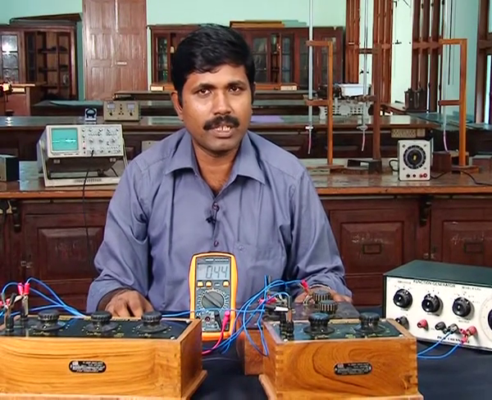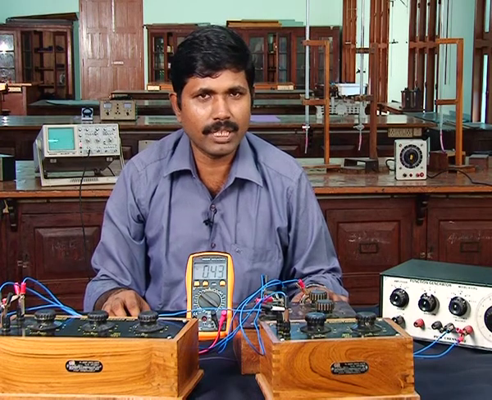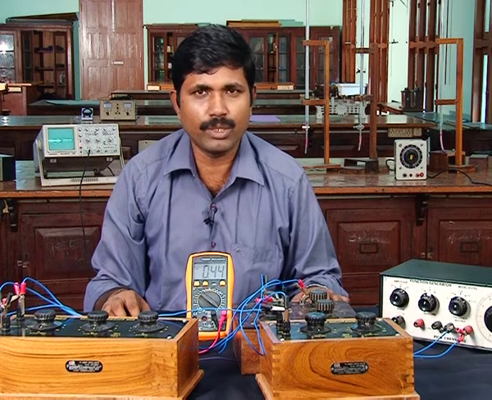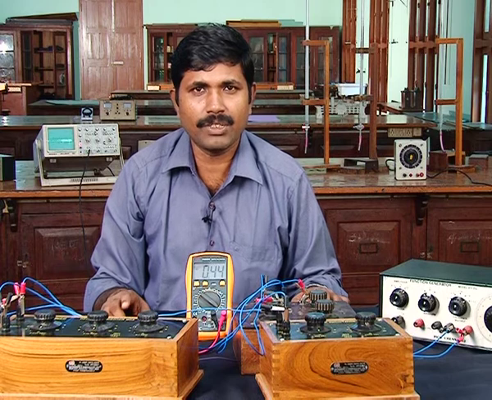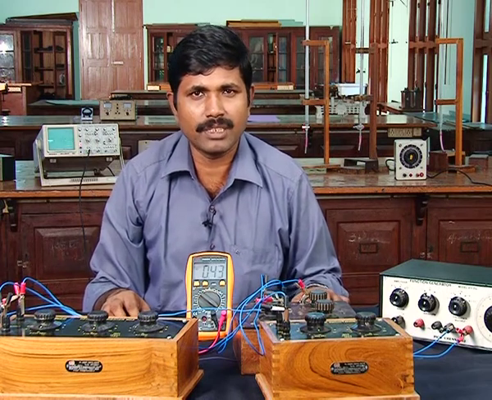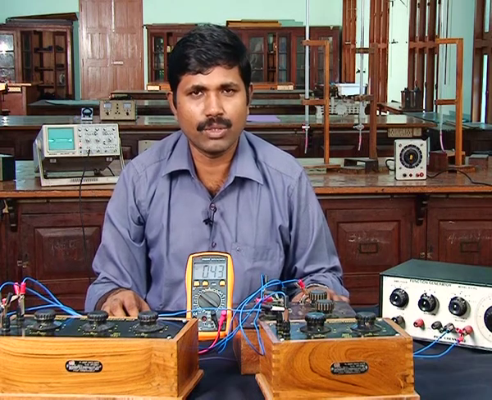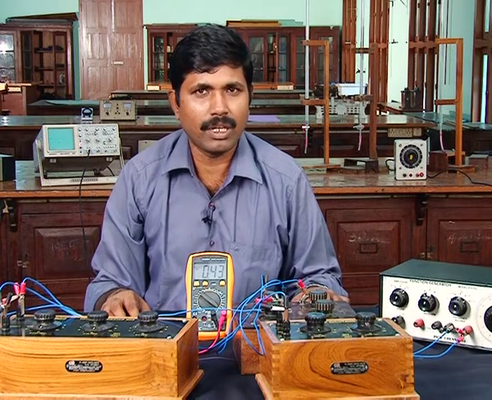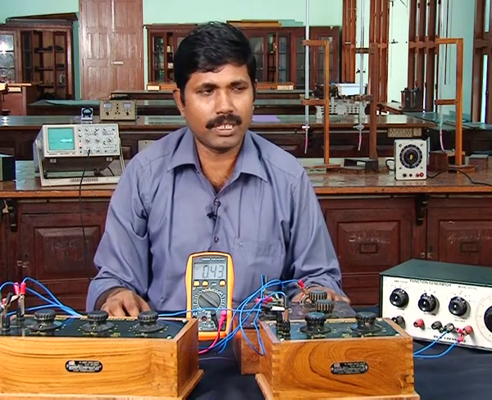You can compare that maximum frequency with the theoretical one by substituting in the formula: F resonance is equal to 1 divided by 2 pi square root of LC. Here we kept the L value as 600 millihenry and capacitance value as 0.2 microfarad. If you substitute that too, then it will come around 40,000 hertz. So that is the practical value.